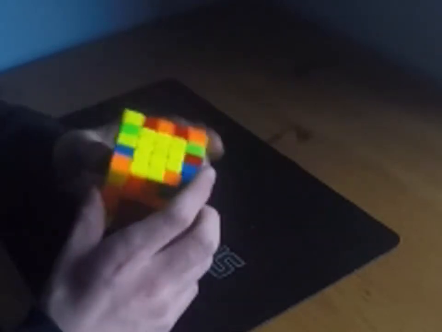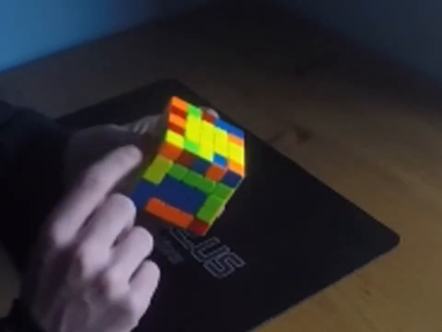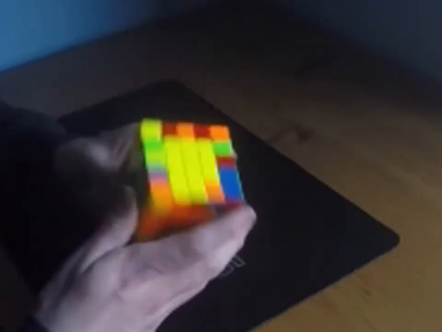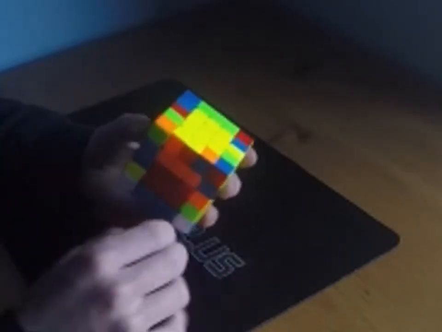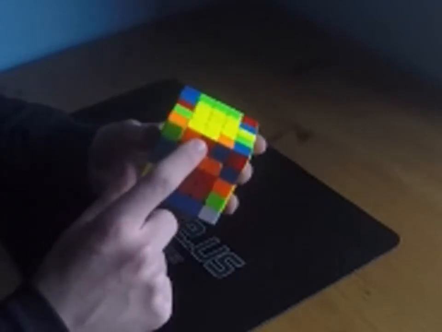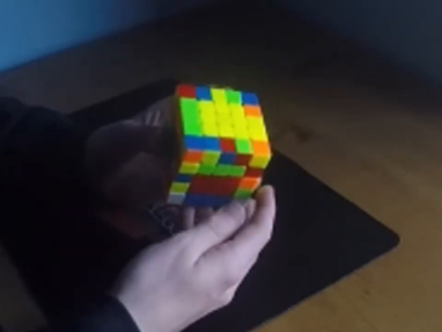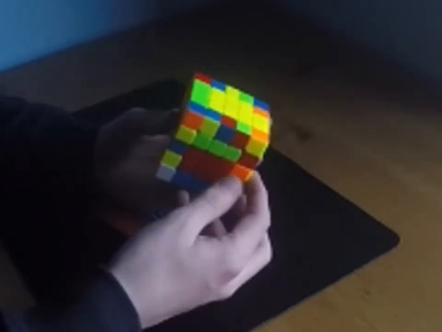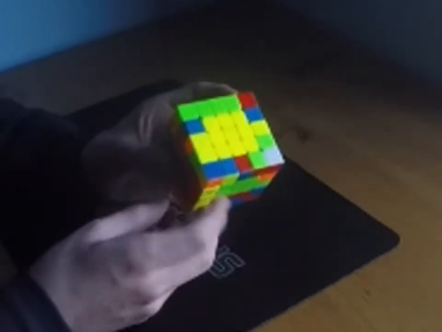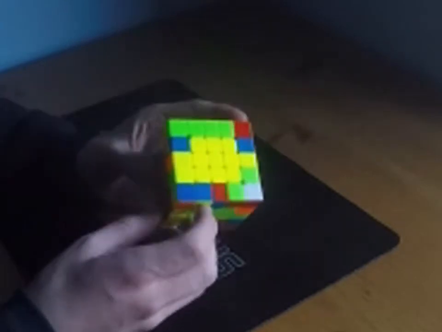I would go with yellow and red next. The wings are here and here, so like so, and then I can see the midges here, so I can slice over like this, and then I can bring this midge into the E-slice like this, and then slice over to finish pairing that up.